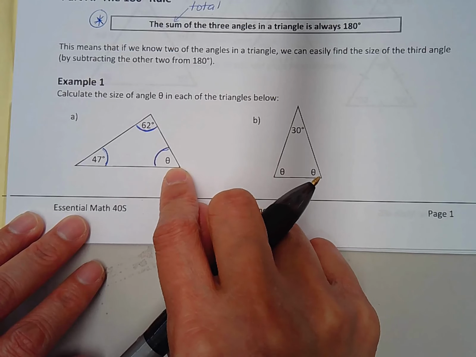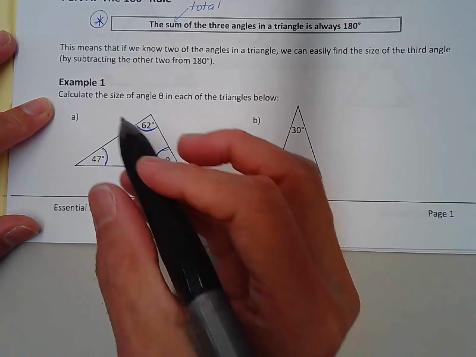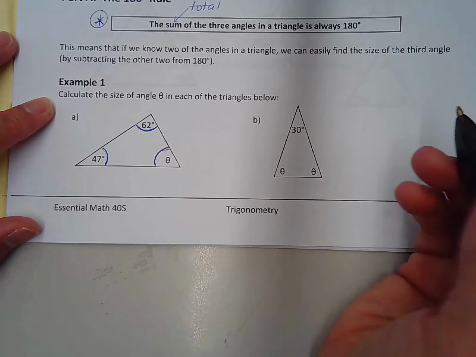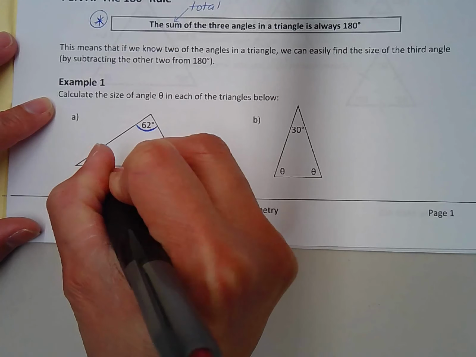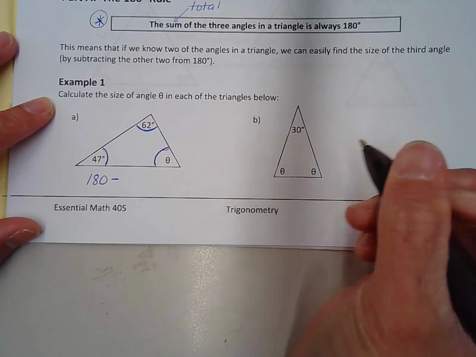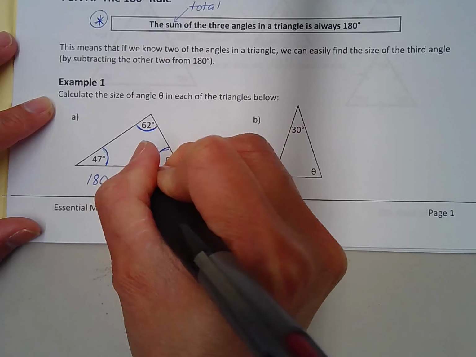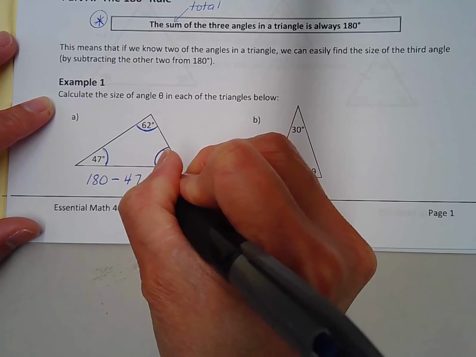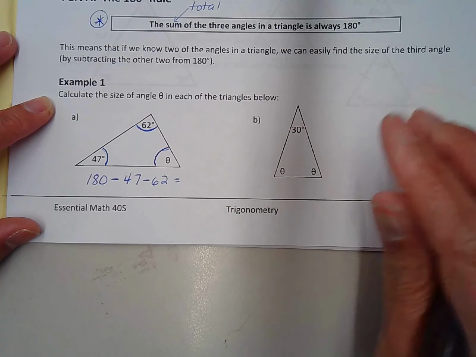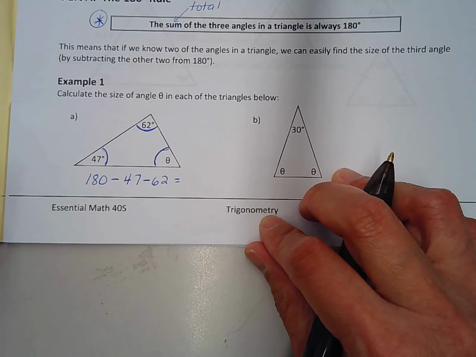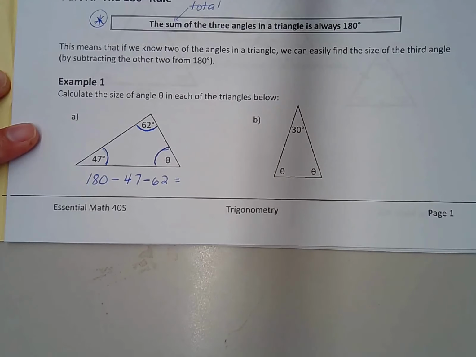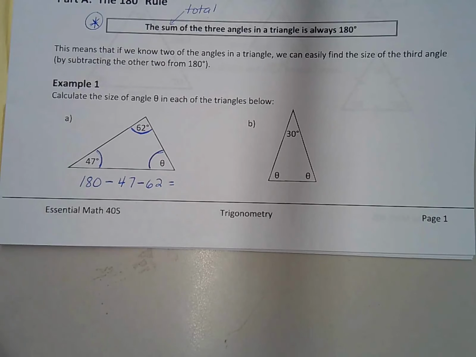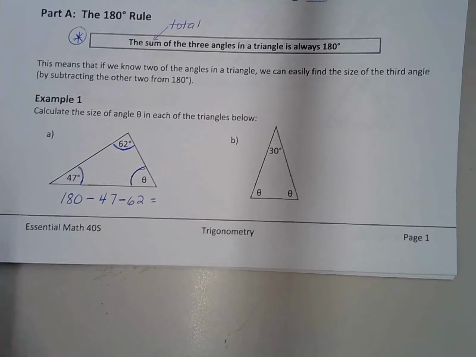So how can we figure that out? We know that if we add all of them up, it's 180. So from 180, we take away 47 and we take away 62. That's going to give us theta, the remaining. Whatever remains from the 180 is your angle.